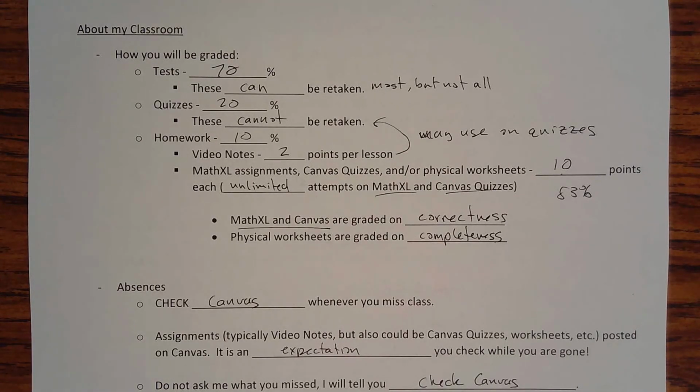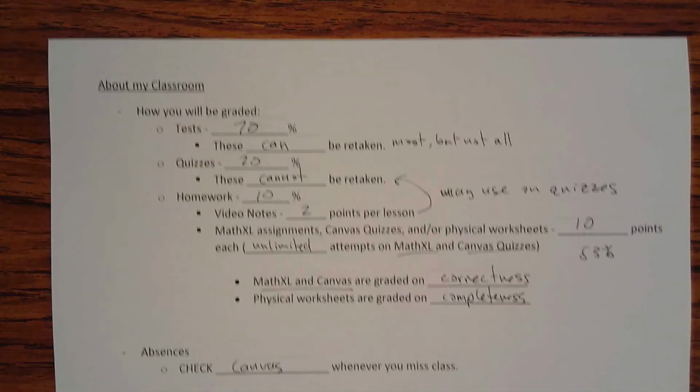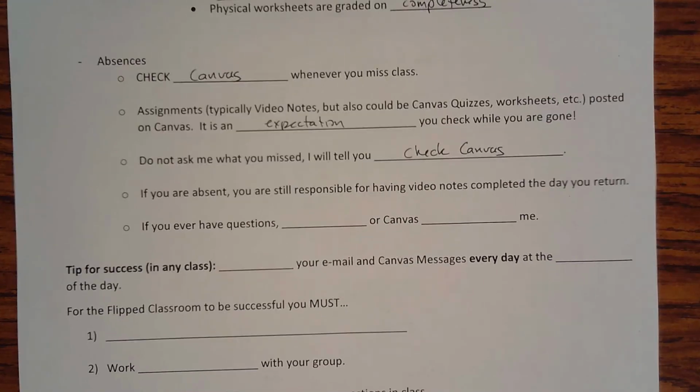So that's going to be my reward for those who do their notes every day, is they can use them on their quizzes. Not on the tests. The tests you're on your own, but on the quizzes, yes.